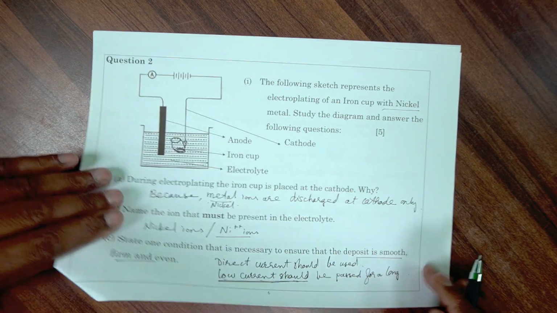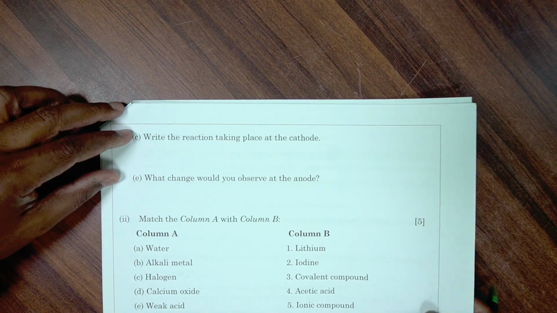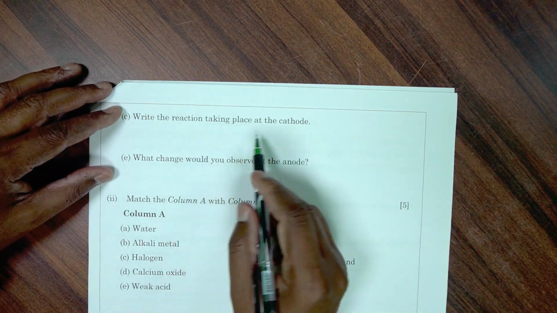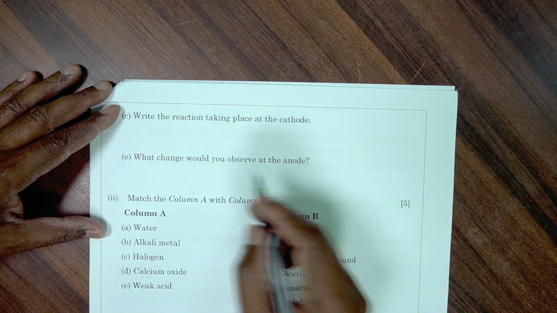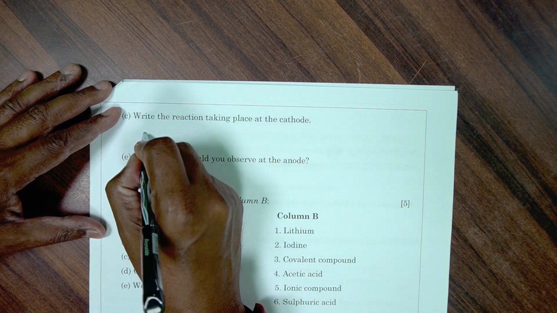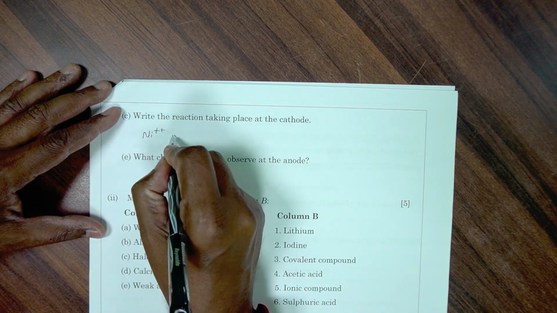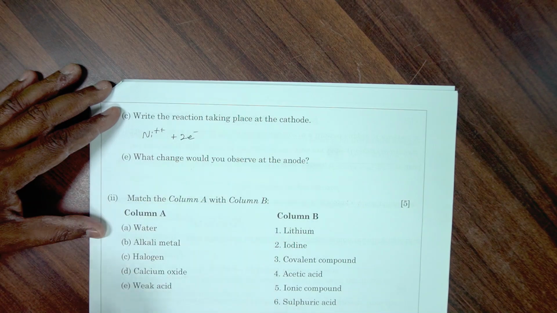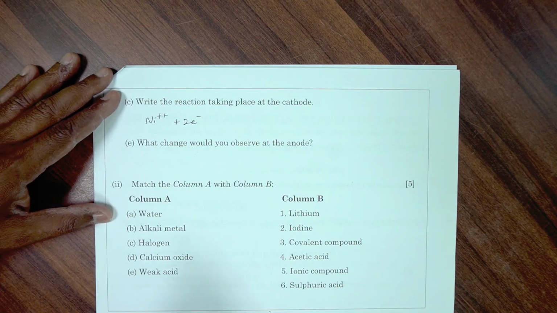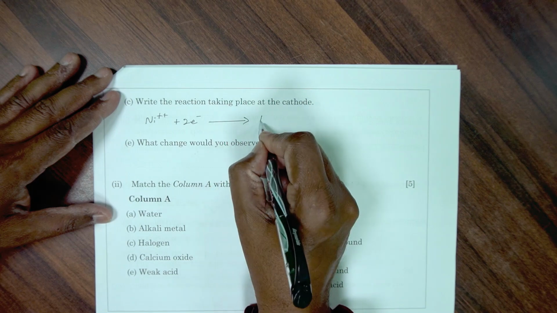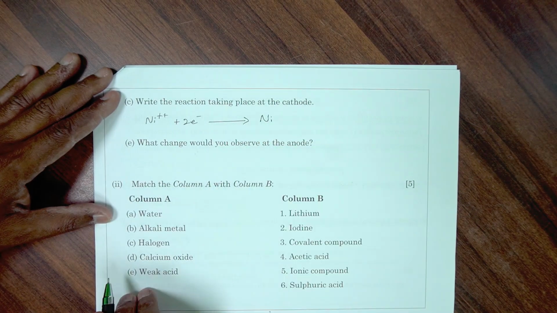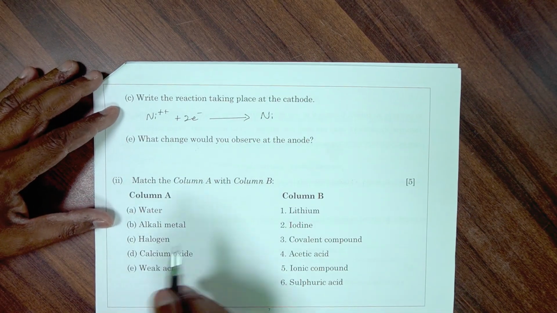Okay, right. Let's go to the next part of this question, which says write the reaction taking place at the cathode. At the cathode, the nickel ions get discharged. Ni++ will take 2 electrons from the cathode. Cathode has excess of electrons. It takes 2 electrons and forms neutral nickel metal atoms, which will be deposited at the cathode.